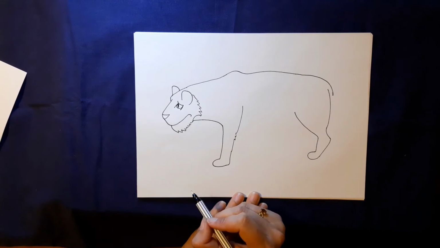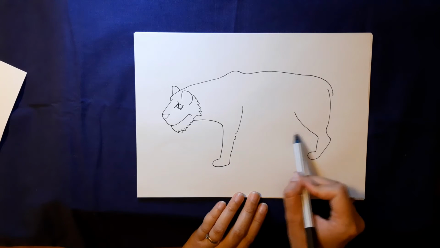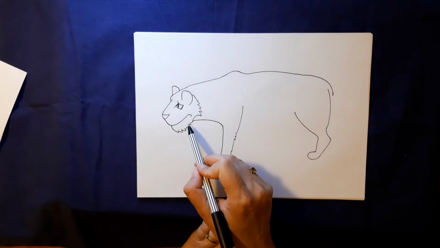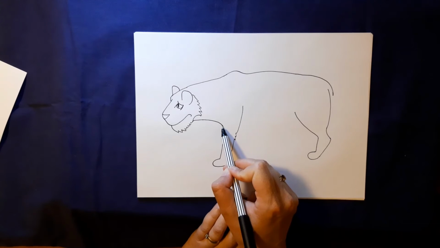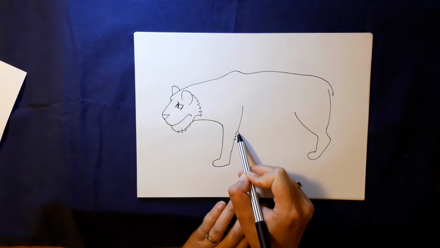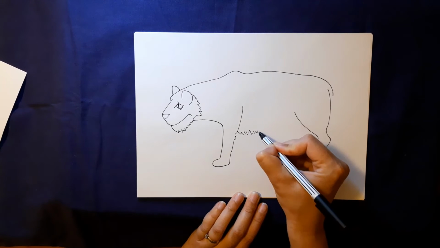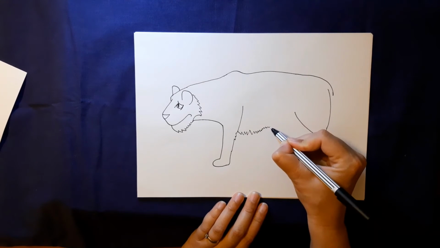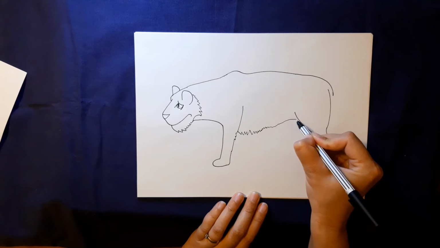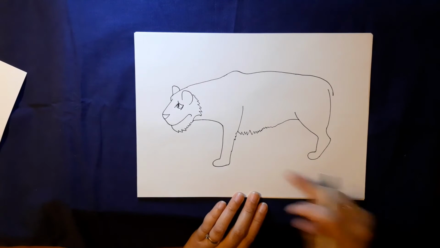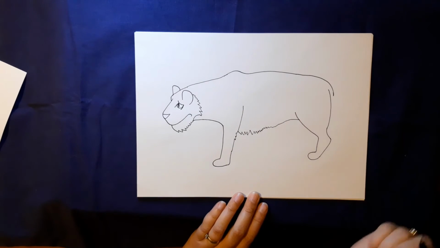Alright, we can now join his tummy here. So his neck comes down, and we imagine his body coming under here. And we're going to give him a nice shaggy belly that's going to come up slightly as we go. So it's around and up.